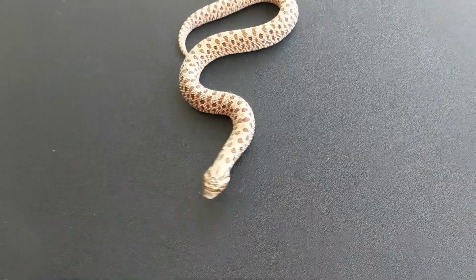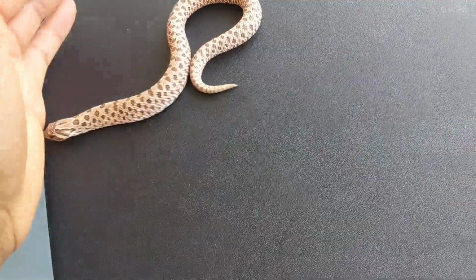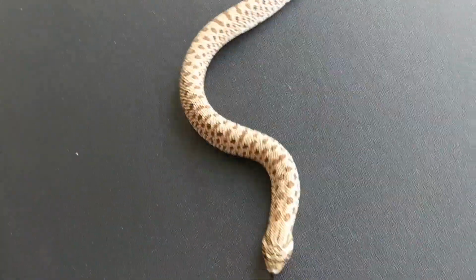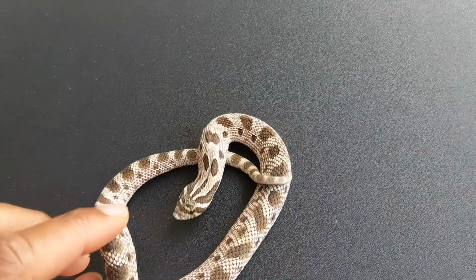And so this is just a plains hognose snake, the cheapest type, and a lot of people like this morph right here. Well, not really this morph. They like the busy pattern, they don't really like the morphs. But yeah, so next up is my hognose.